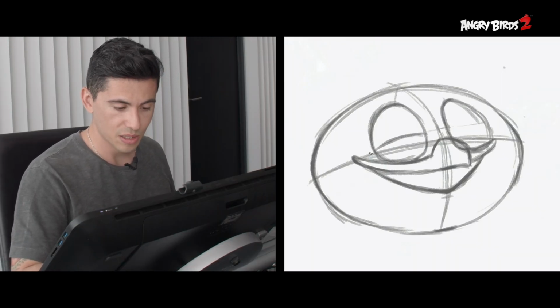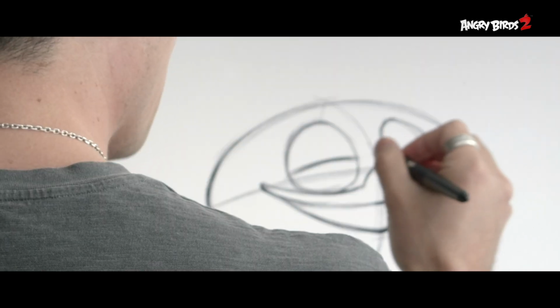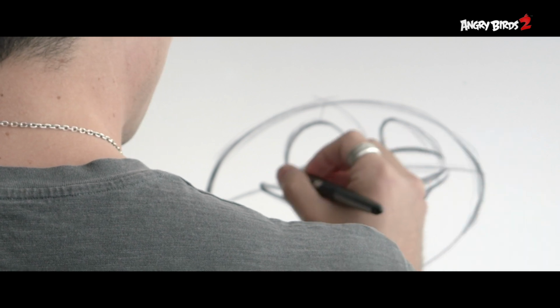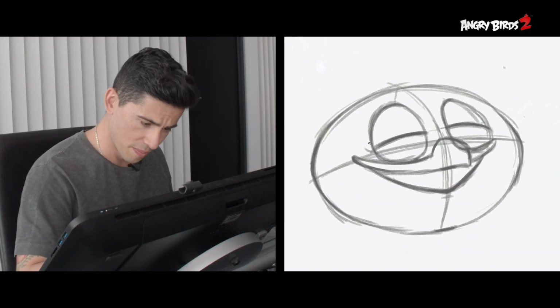And Melody has this personality. When I was concepting her from the start, I was thinking of a jazz singer. So she has this vibe, this attitude that is really cool. So she has this blasé look.